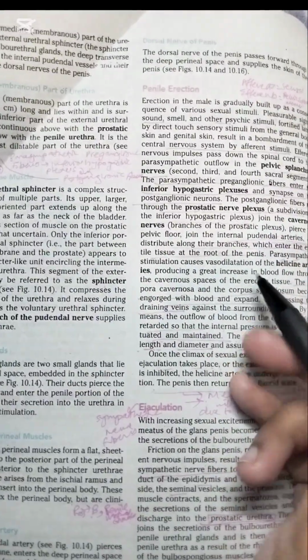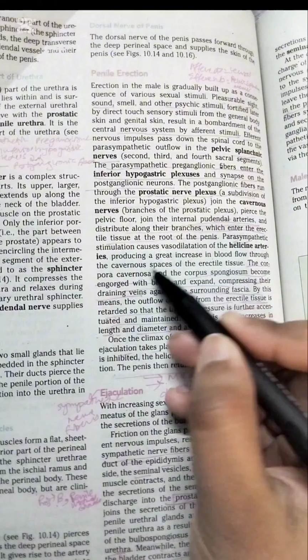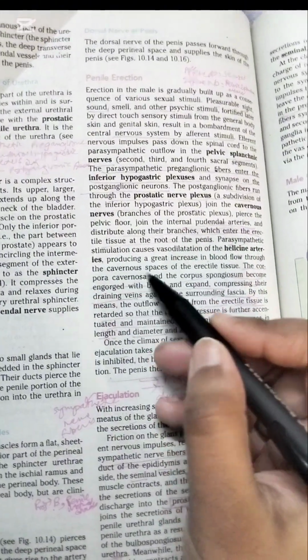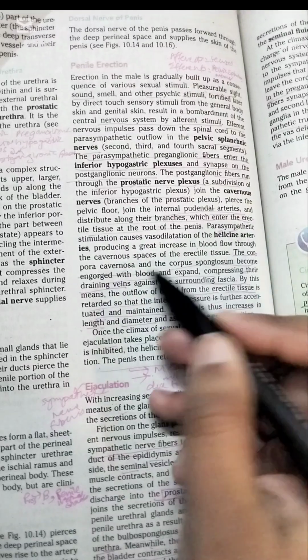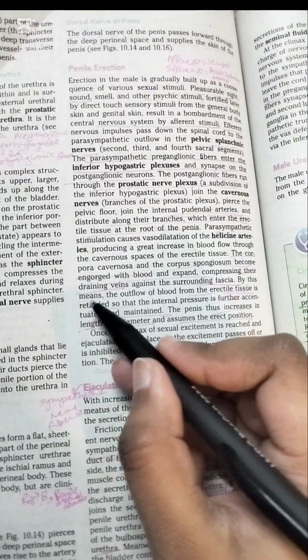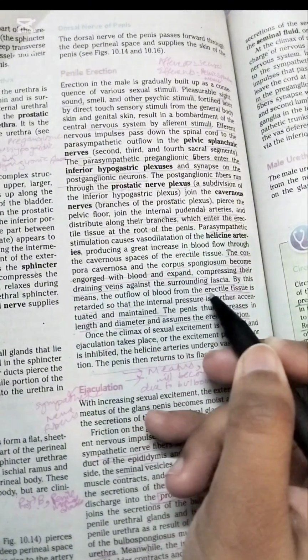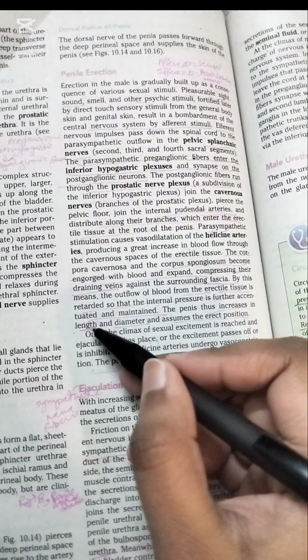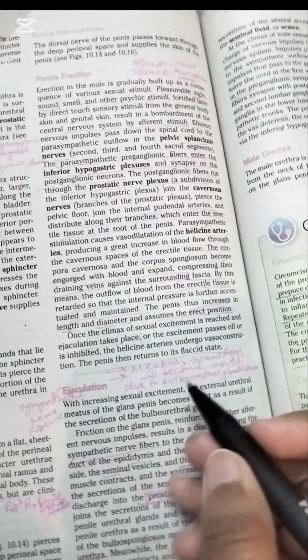Parasympathetic stimulation will cause vasodilation of the helicine arteries, causing a great increase in the blood flow through the cavernous spaces of the erectile tissue. The corpora cavernosa and the corpus spongiosum will become engorged with blood and expand, compressing their draining veins and the surrounding fascia. By this means, the outflow of blood from the erectile tissue is retarded, so that internal pressure is further accentuated and maintained. The penis will increase in length and diameter, and it will become erect.